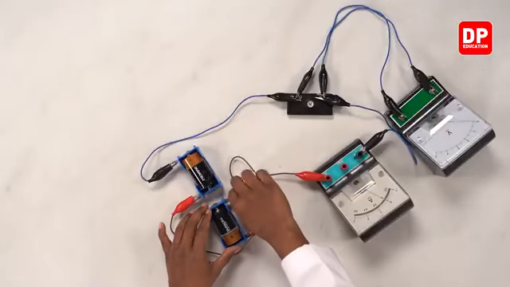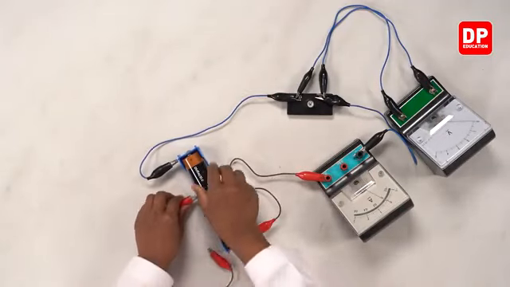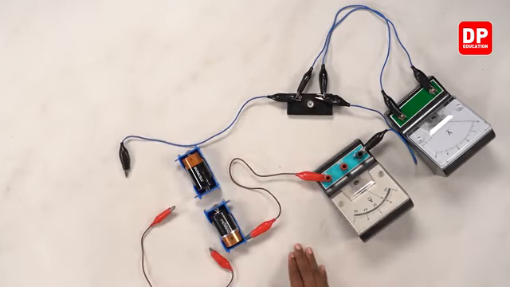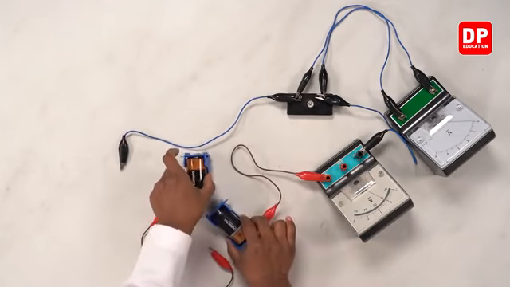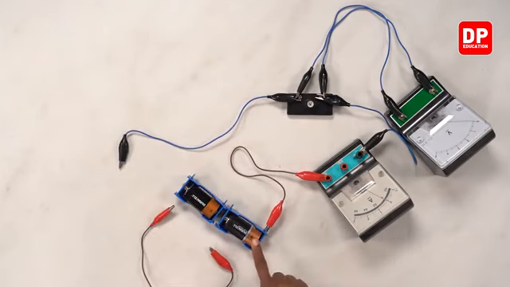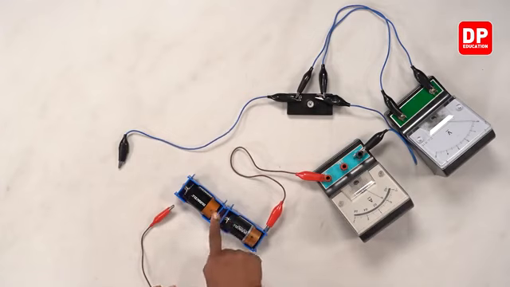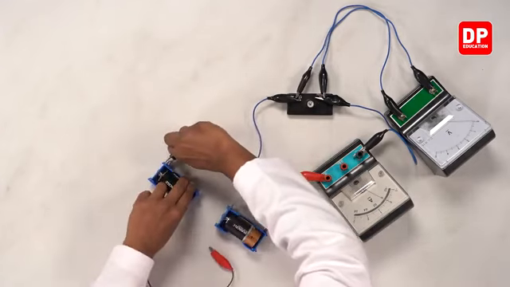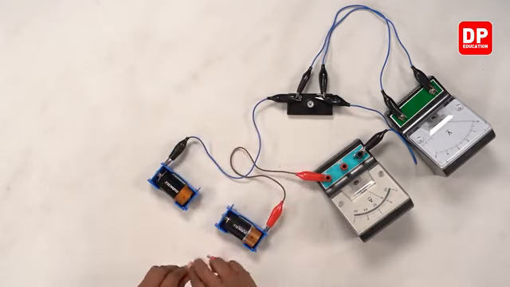So what do we need to do? We need to connect the positive terminal of one battery to the negative terminal of the second battery. So now I have the positive terminal, negative terminal, positive terminal, negative terminal. So here I will connect it to this.